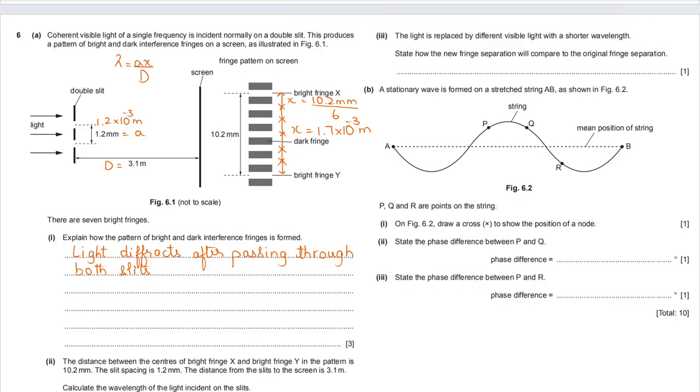So we'll get 1 mark for this. When this light passes through these gaps, it's just diffracted. Then what happens is that this diffracted light meets at the screen.